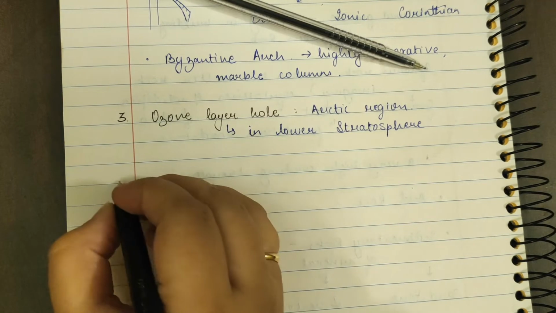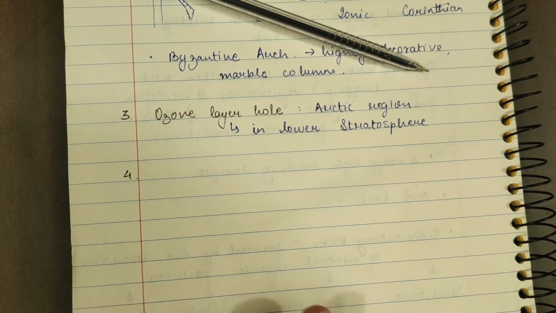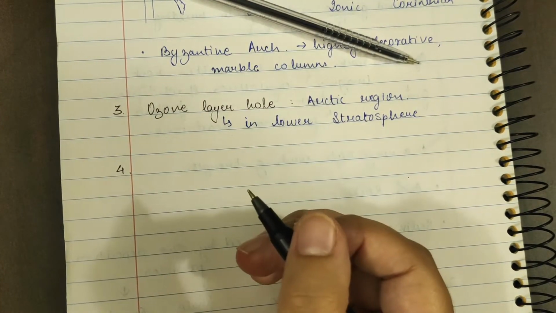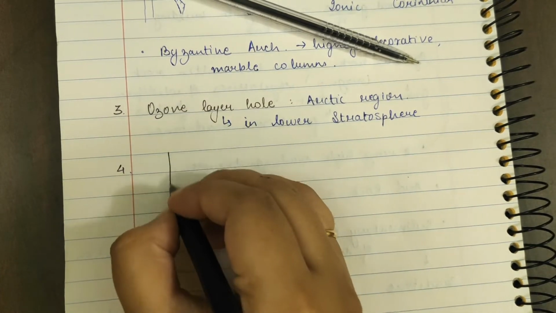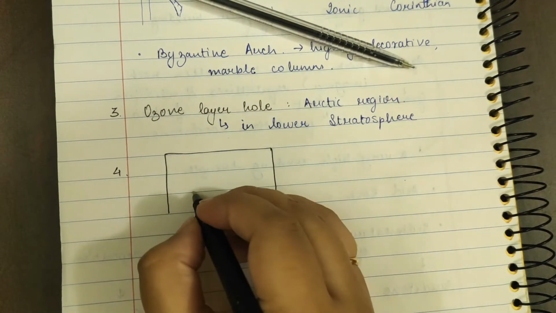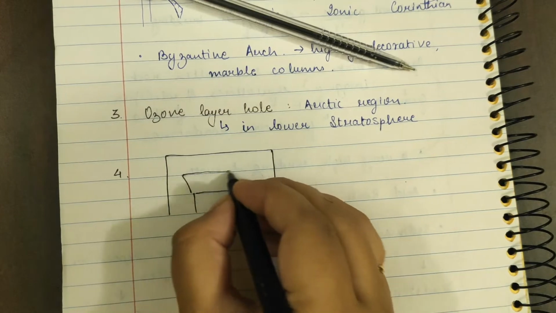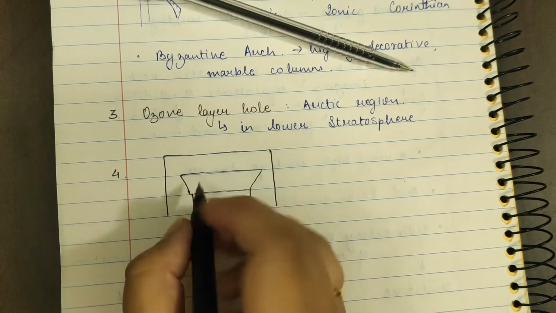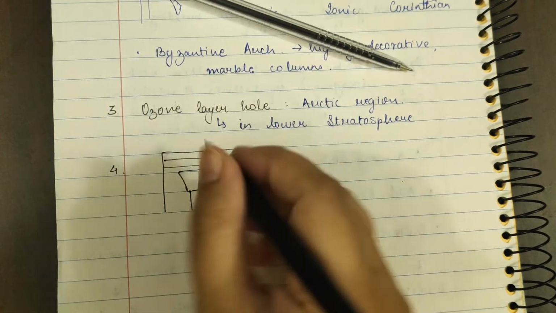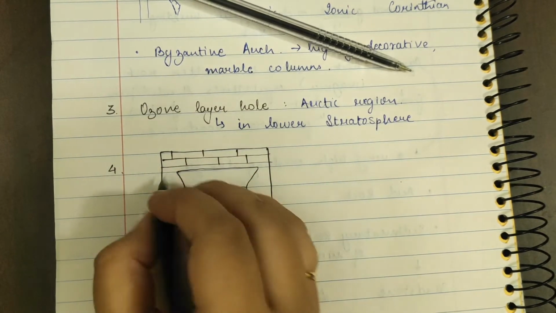Now, the fourth question is: a flat arch at the skew back should not have an angle less than 30 degree, 45 degree, 60 degree, or 90 degree. So basically, a flat arch. If this is your flat arch, you will see that there are no curvilinear motions.